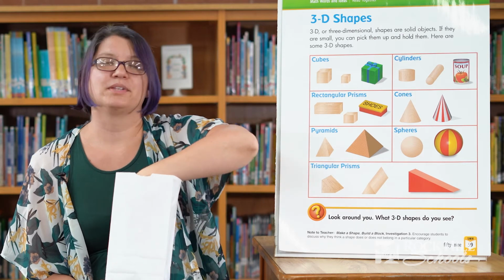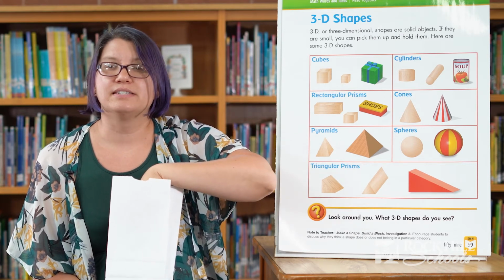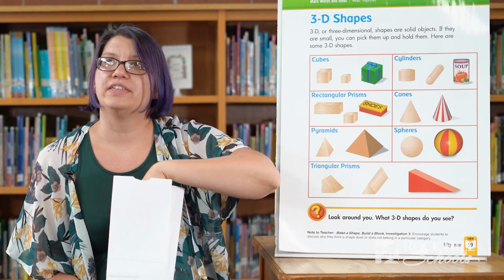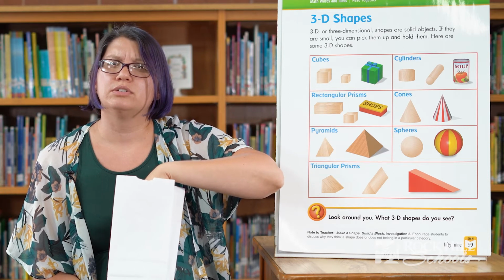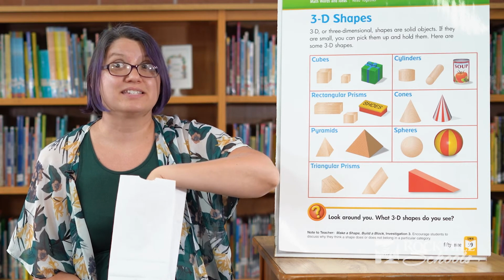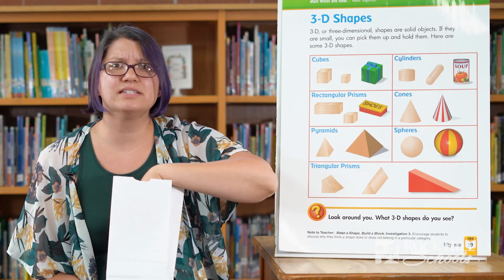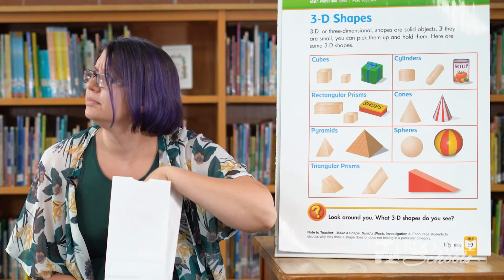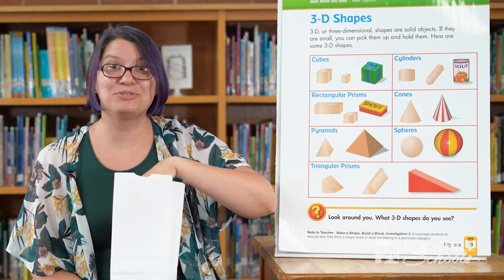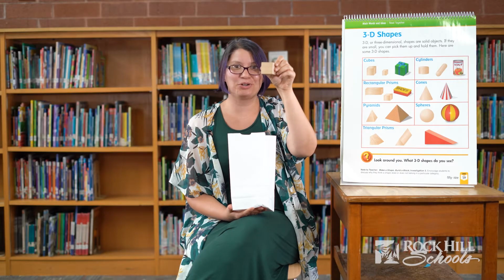Oh, I got one. Okay, let me feel it. It definitely has faces. I think I feel 1, 2, 3, 4, 5. I feel 6 faces. What do you think that one is? Which one had 6 faces? Let me hear you say it. I'm listening. Yes! Did you say cube? You were right. It was a cube. Very good. So there's the cube.